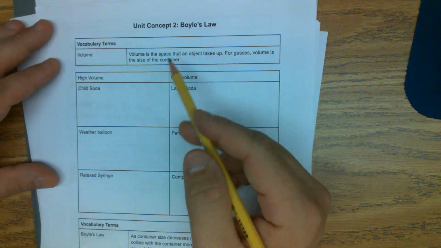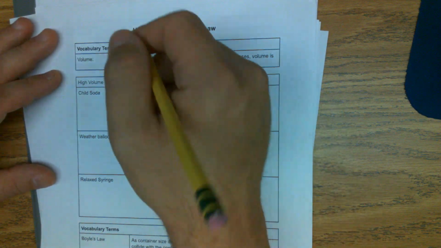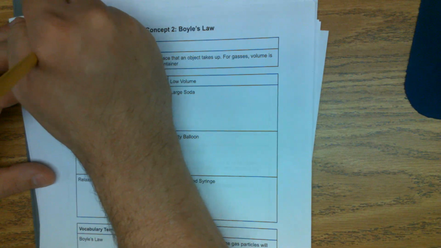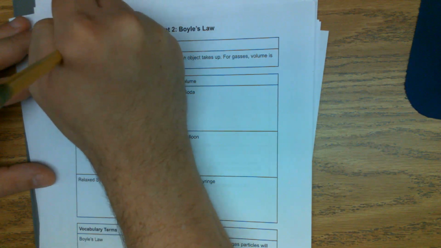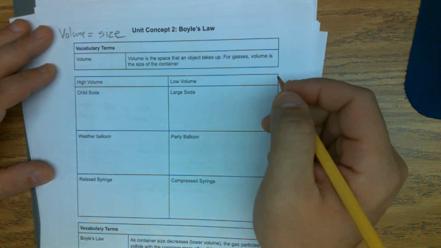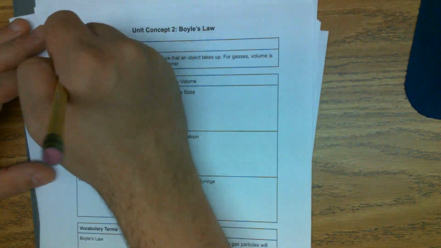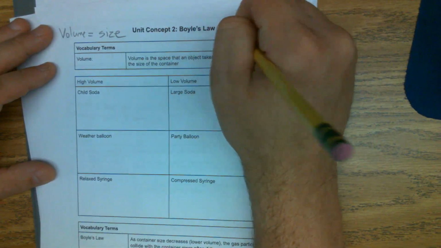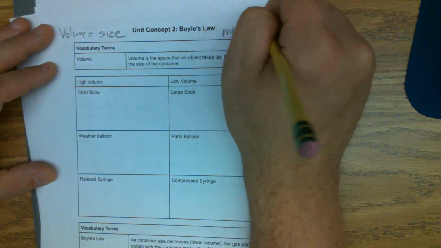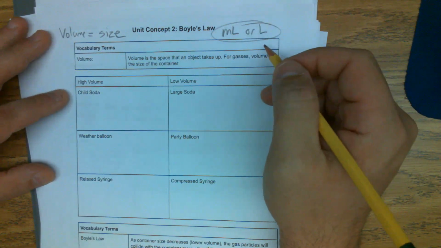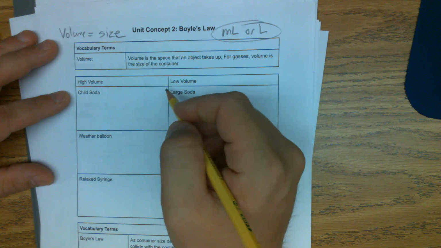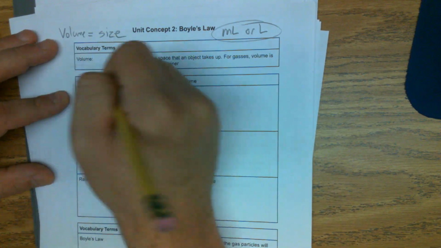All right, if we talk about volume, volume equals size. So that's kind of our idea. Volume equals size. We use milliliters for volume, so the unit is going to be milliliters or liters for volume. So these are kind of our two main ones. All right, so if we talk about high volume versus low volume, we're going to go and switch this around.